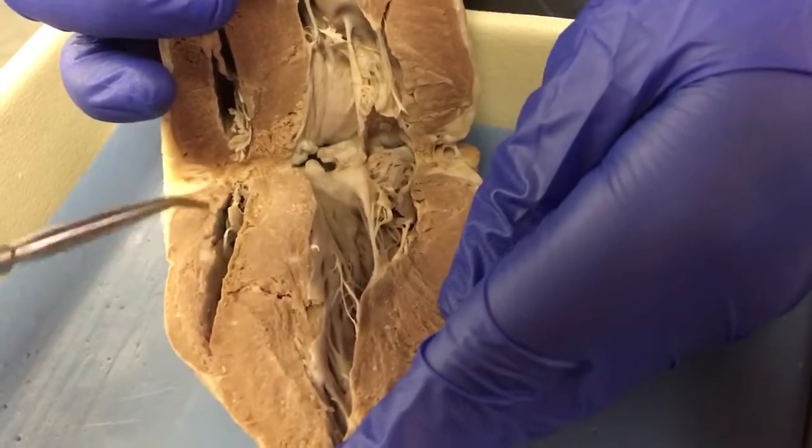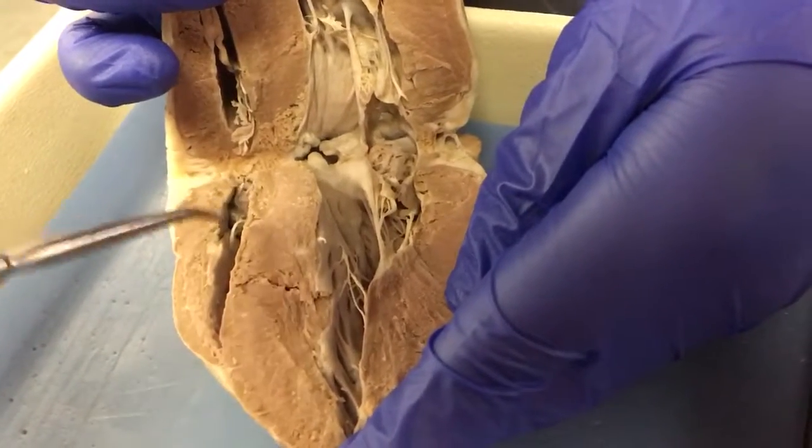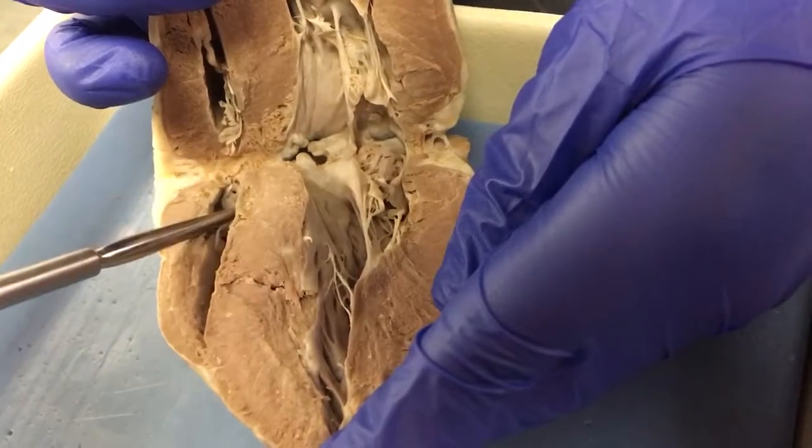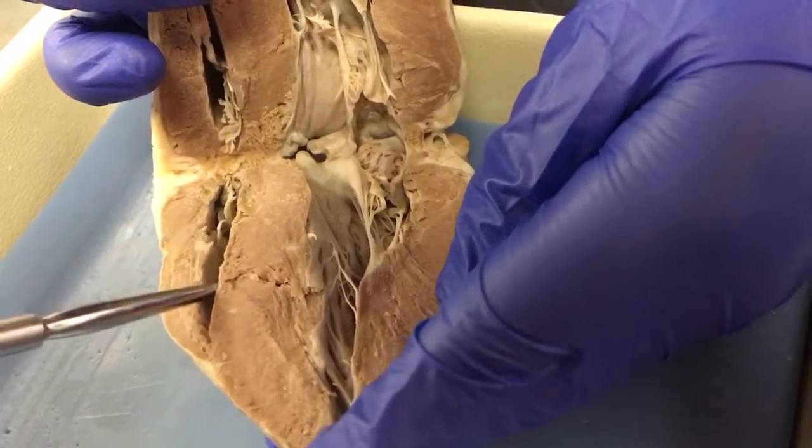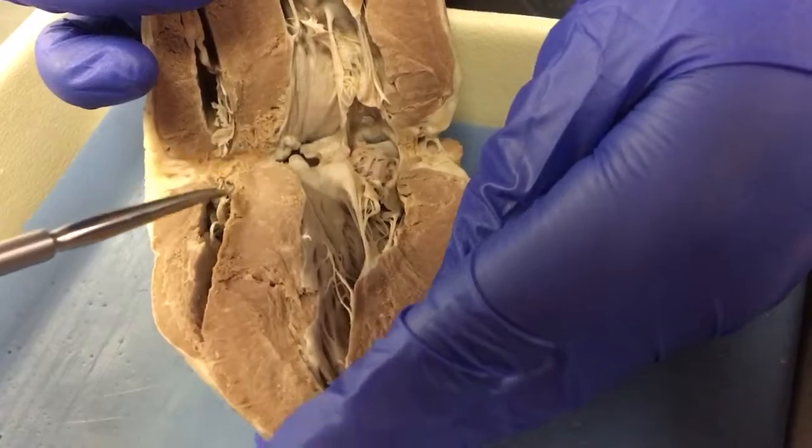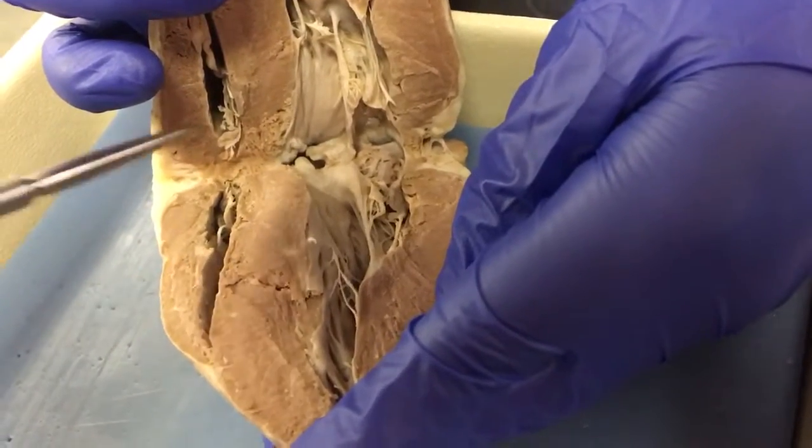And there are two types of valves. There's atrioventricular, which separates the right atrium and the left ventricle, and there's semilunar valves, which separates the left ventricle from the arteries. You mean right ventricle? Well, both ventricles from the arteries.